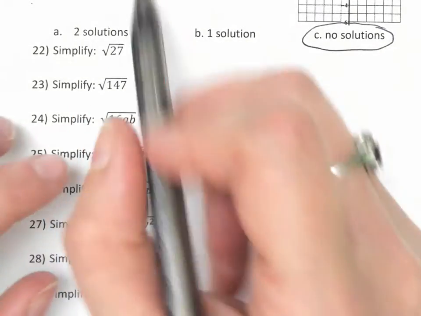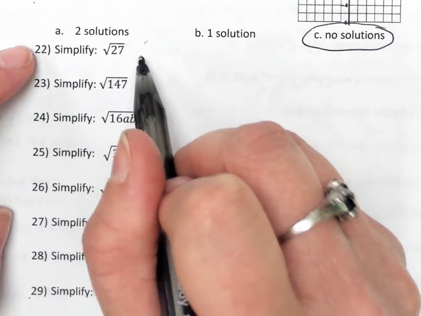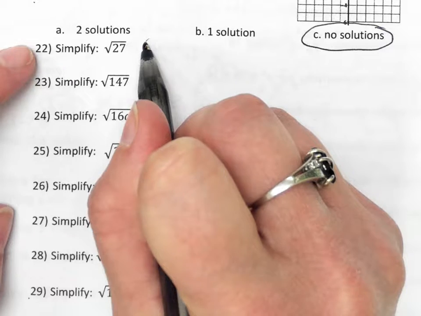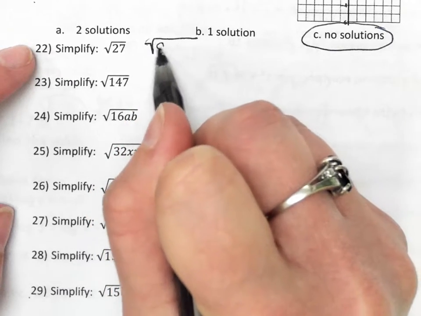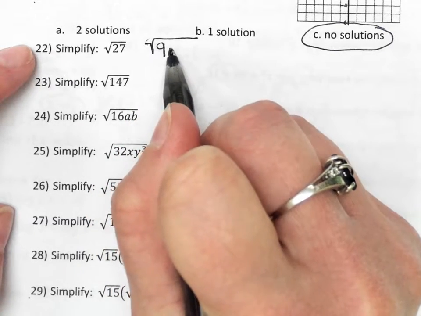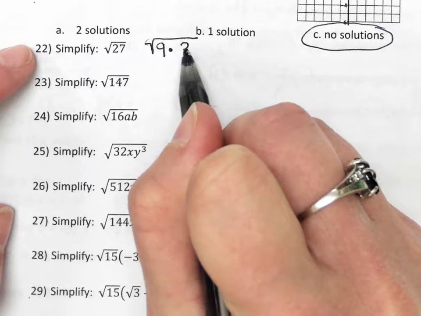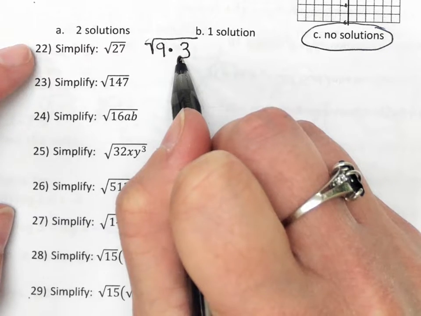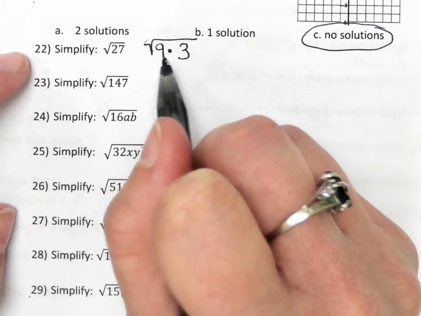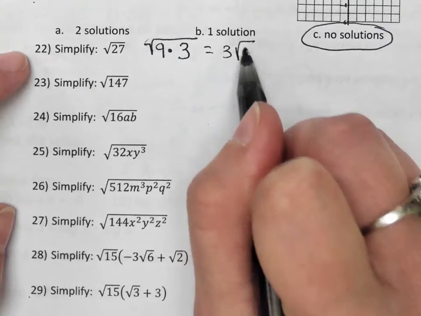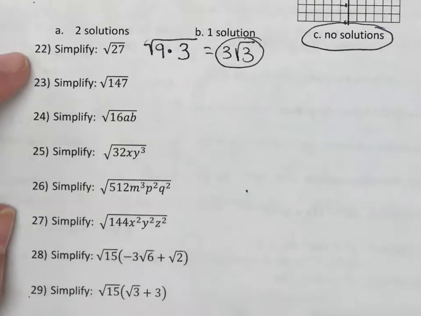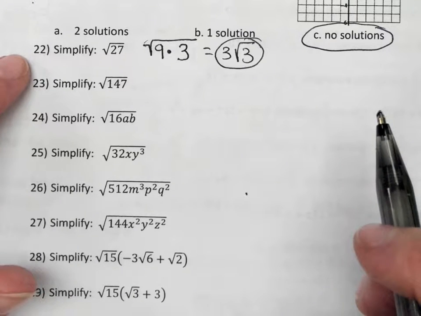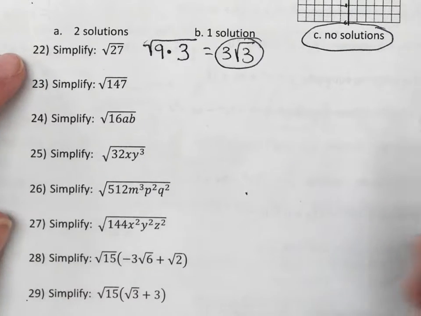27. What perfect square goes into 27? 4 is not a perfect square. 4 does not. 9. 9 times 3. Guys, use your calculator. Quit guessing. What's the square root of 9? 3. So this is 3 square root of 3. Y'all okay? Y'all getting this down? This is a grade. Are you doing this with us?